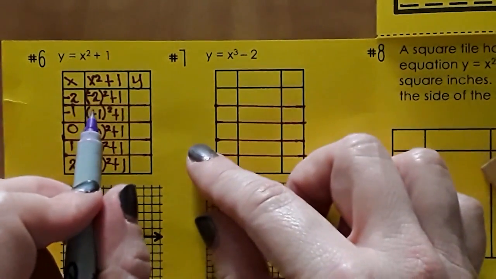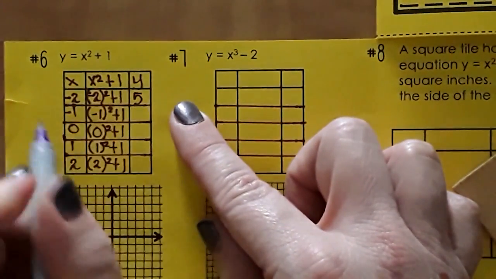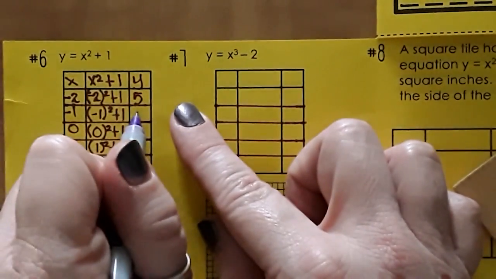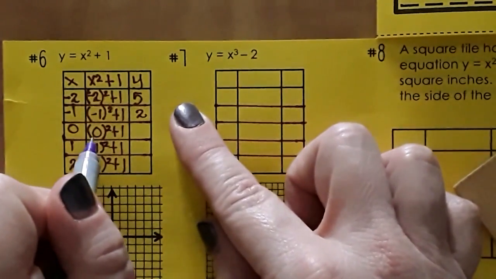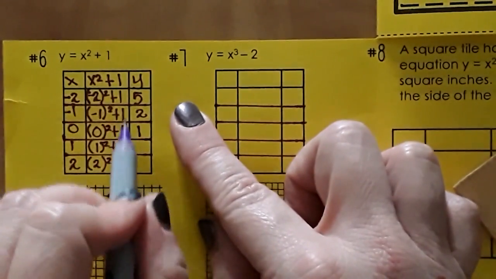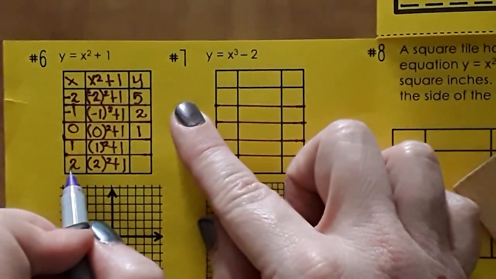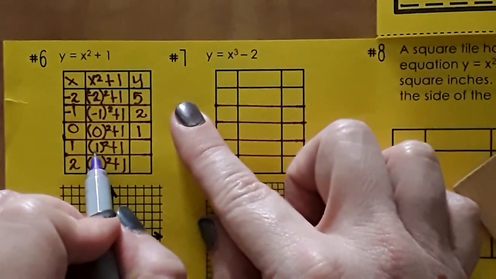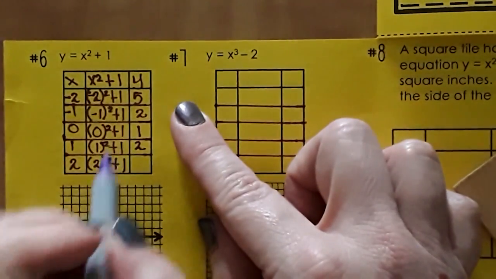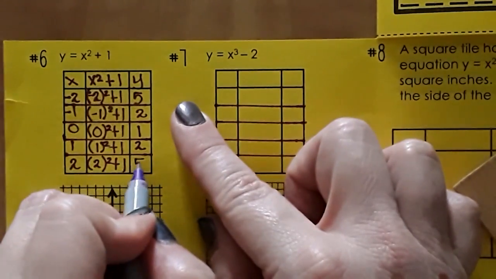-2 times -2 is a positive 4. 4 plus 1 is 5. -1 times -1 is 1. 1 plus 1 is 2. 0 times 0 is 0. 0 plus 1 is 1. Now this is where you should see the -2 and the -1 should repeat at the positive 1 and positive 2. 1 times 1 is 1. 1 plus 1 is 2. See how they repeat? 2 times 2 is 4. 4 plus 1 is 5.